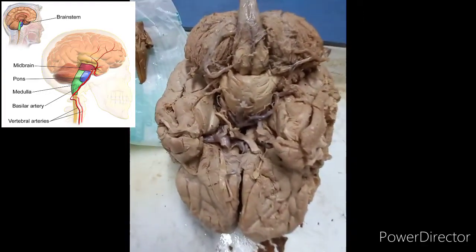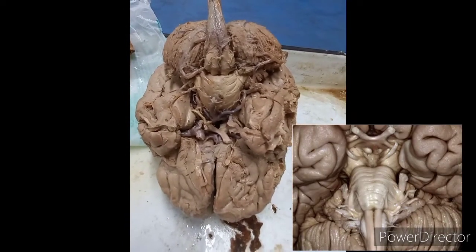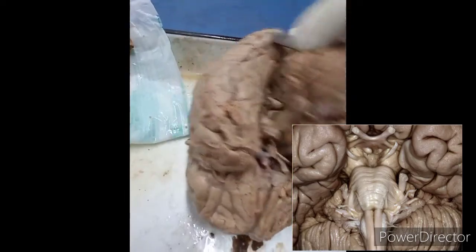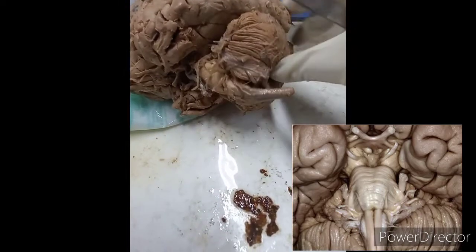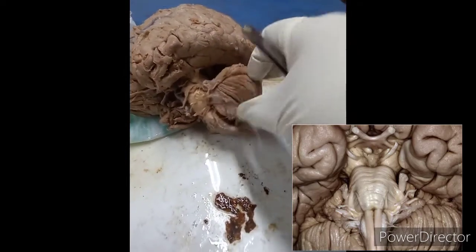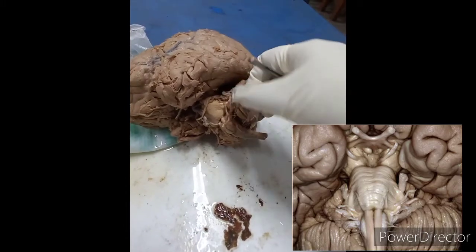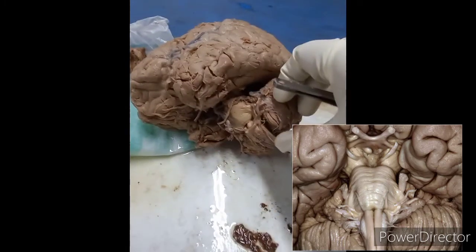So this brainstem connects the cerebrum with the cerebellum. If you see sideways like this, you can see this brainstem consists of midbrain most superiorly, then pons, then medulla.